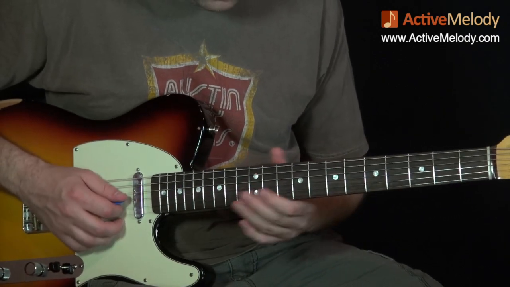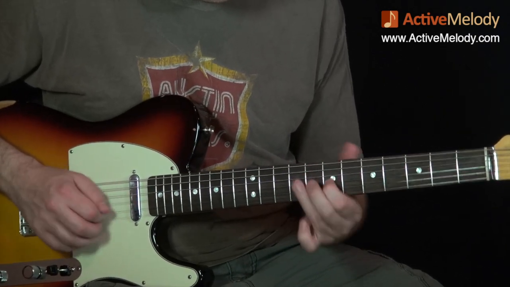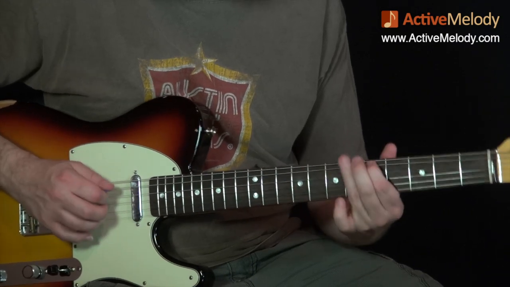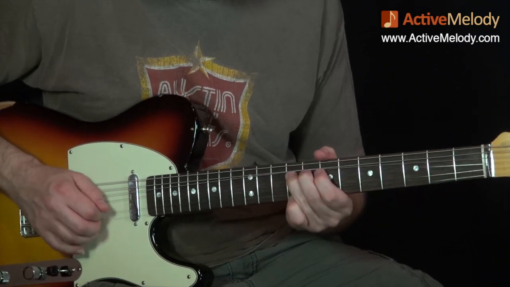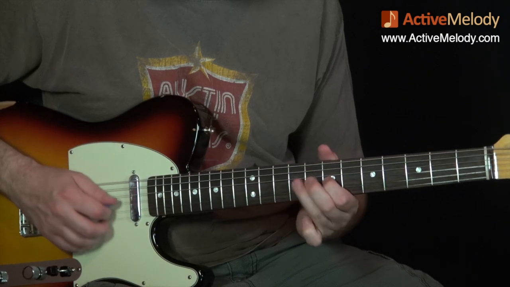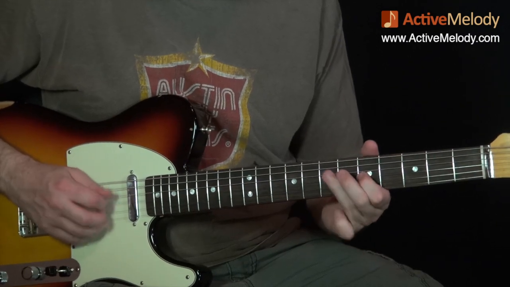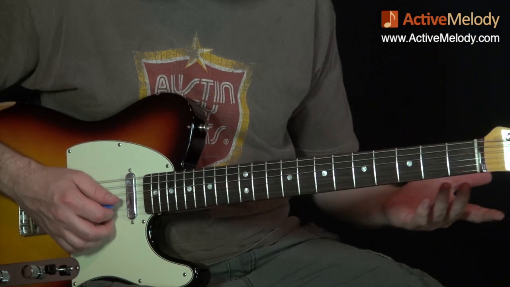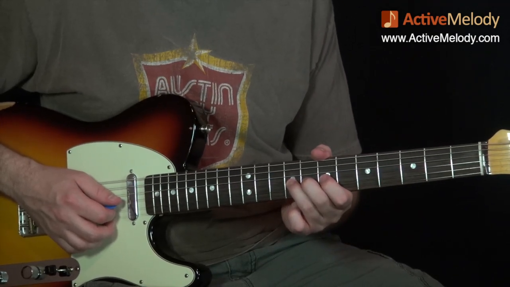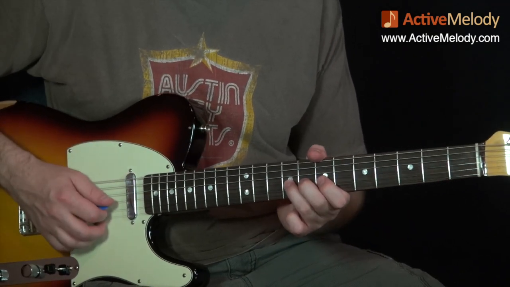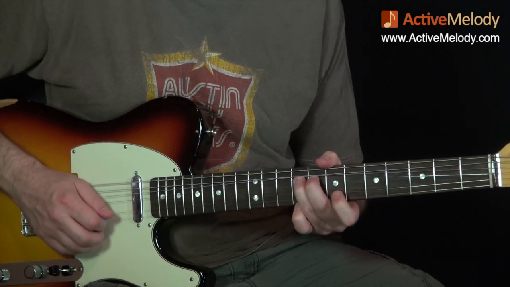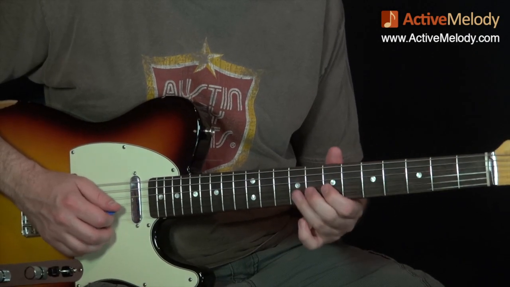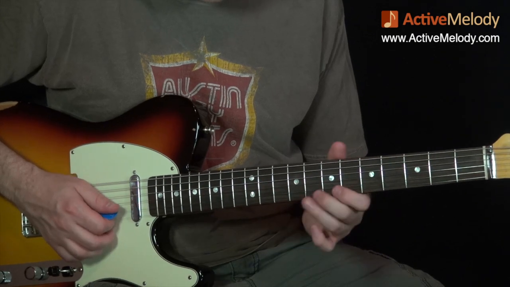So up to this point we have, now the second time through. Now I come back and I'm right back into the major pentatonic scale. Second time through I went. And for that, I love that sound.